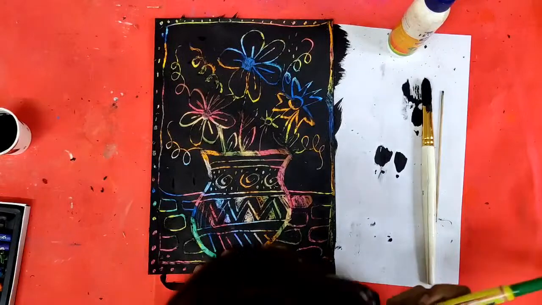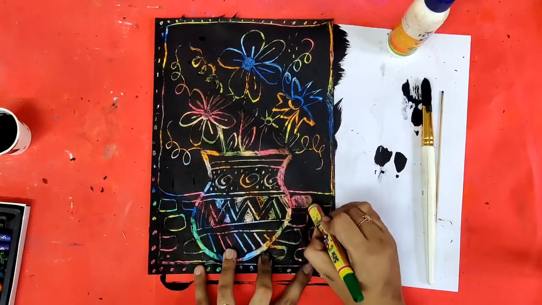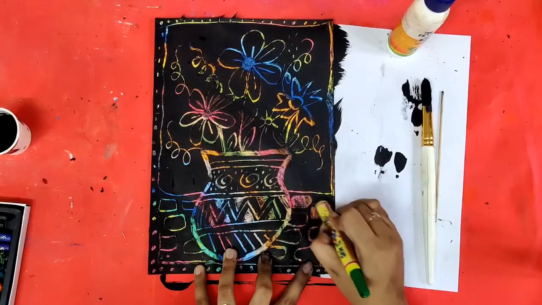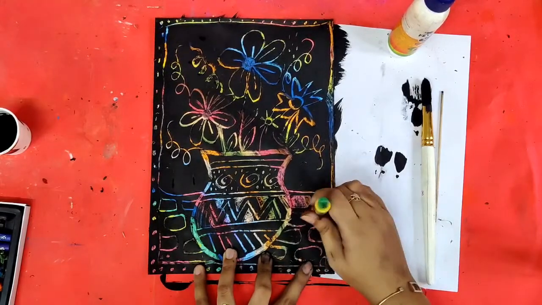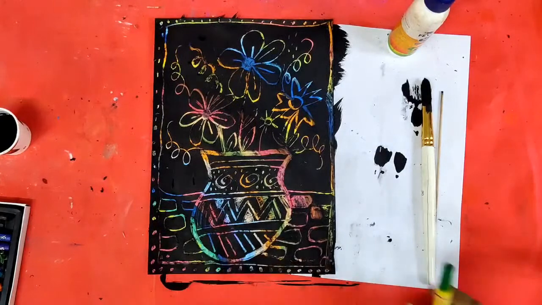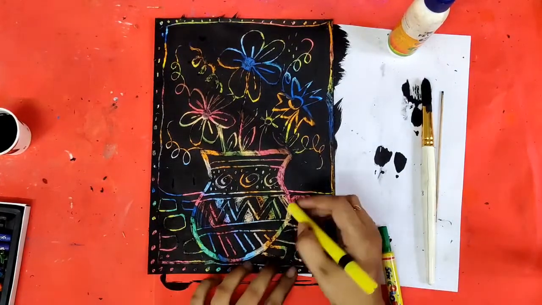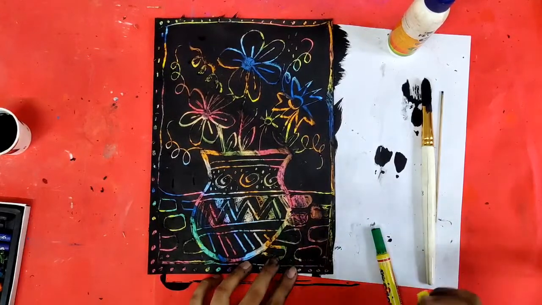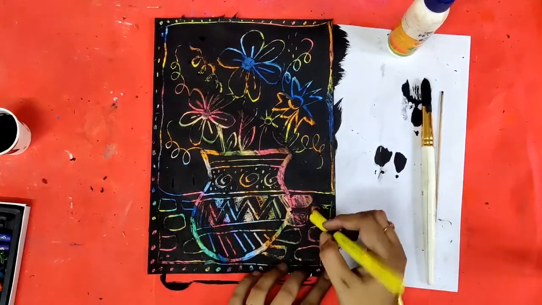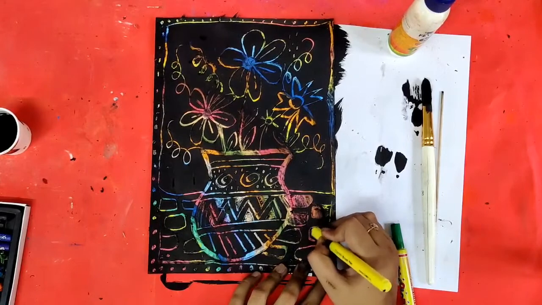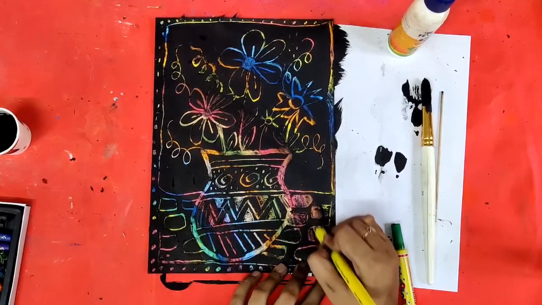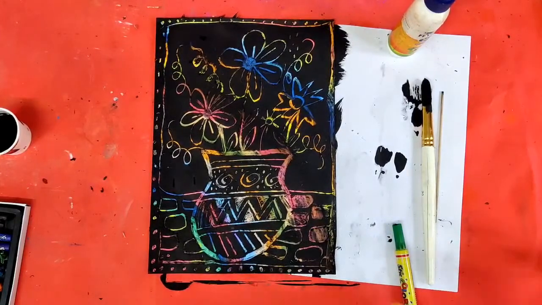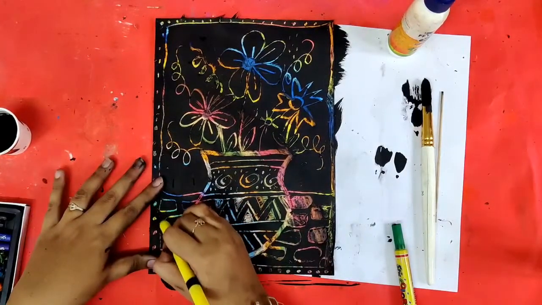You can just remove this black color. Okay, I am just going to remove this black color so that the color which we have done will come out. You can do it that way. Okay, if you wish you can remove the color. If you don't wish to, then you can just give lines also. But I would love to remove the color and make it colorful. So I am going to make the bricks colorful.